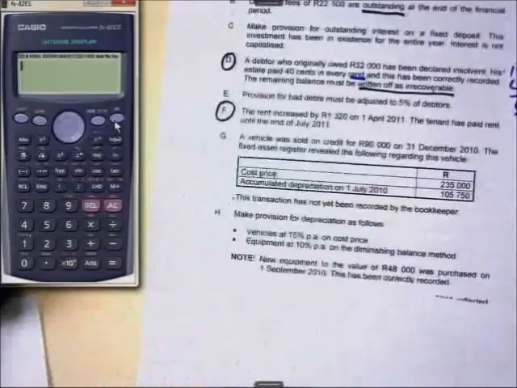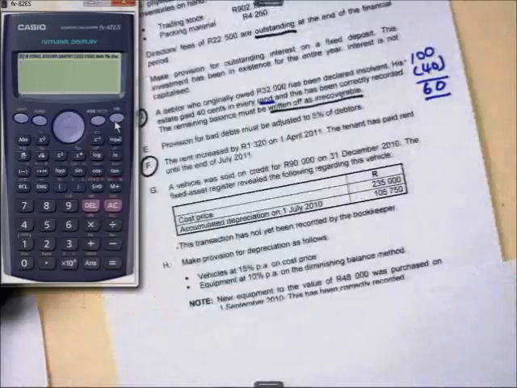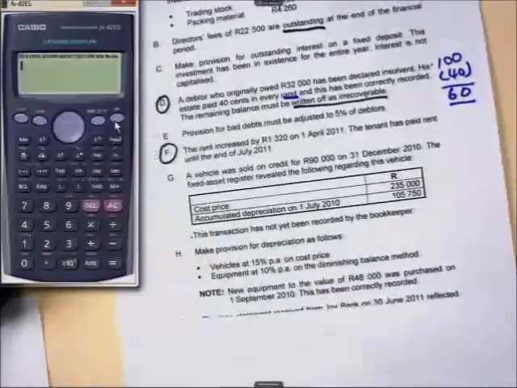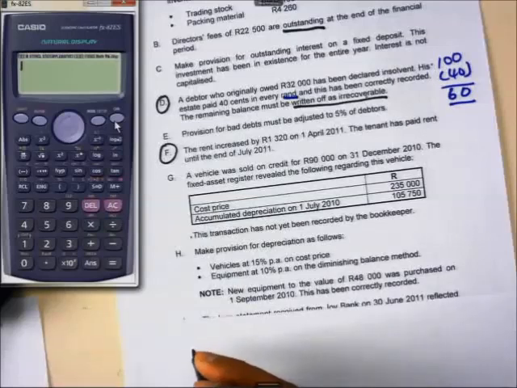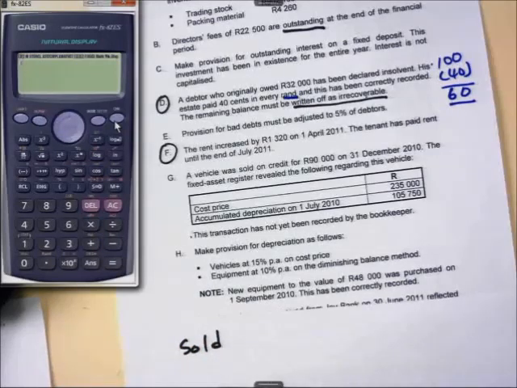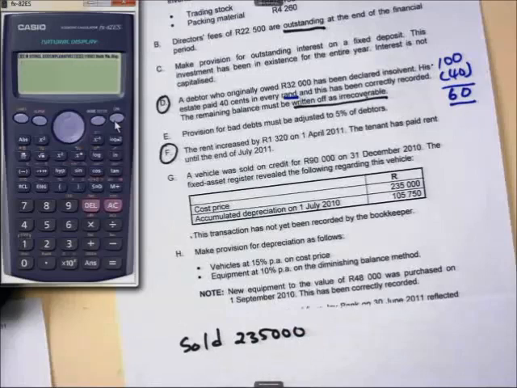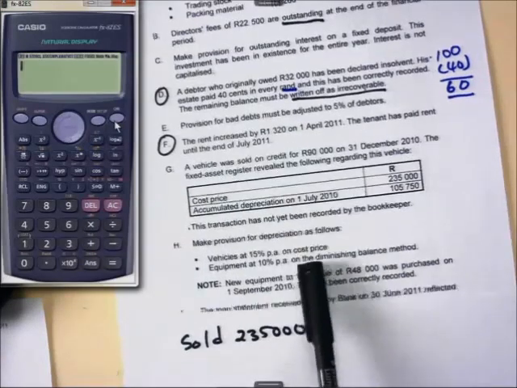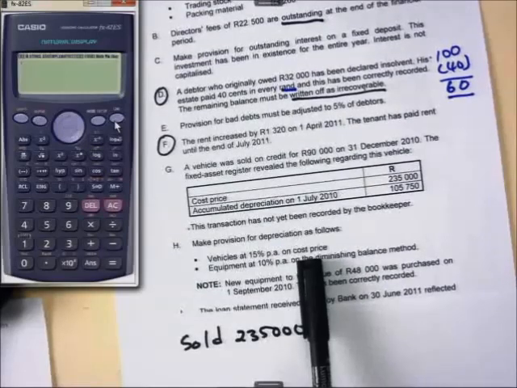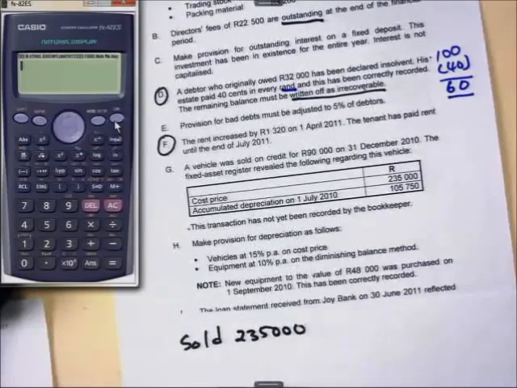If we refer to information G, we have the asset that was sold. It says a vehicle was sold for 90,000. So 90,000 is the selling price, not our cost price. We are interested in the sold asset, and its cost is 235,000. So we must check the method of calculating depreciation. It is there: 15% per annum on cost price.